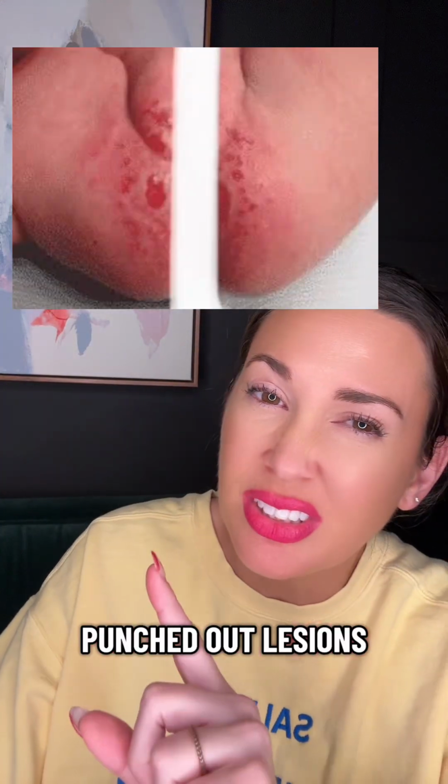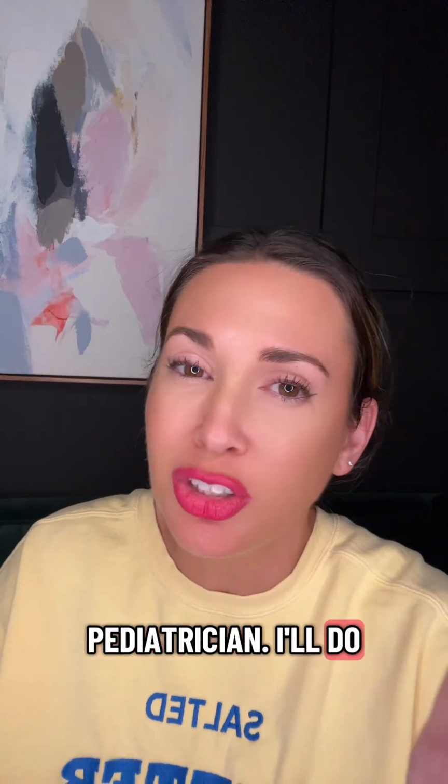And if your baby's butt starts looking like this, or they have punched out lesions that are bleeding, go see your pediatrician. I'll do a video on this.